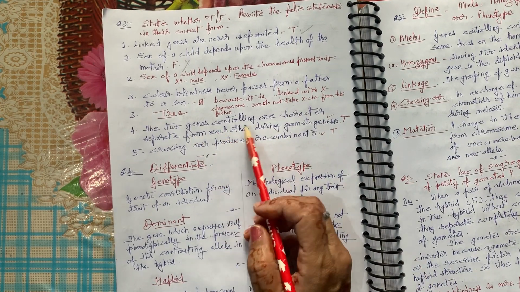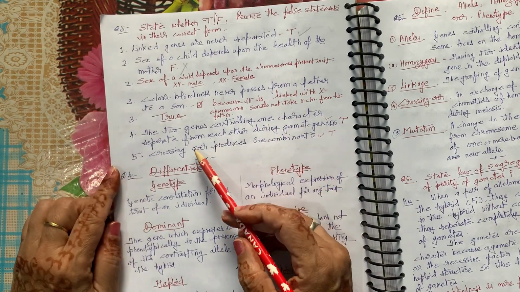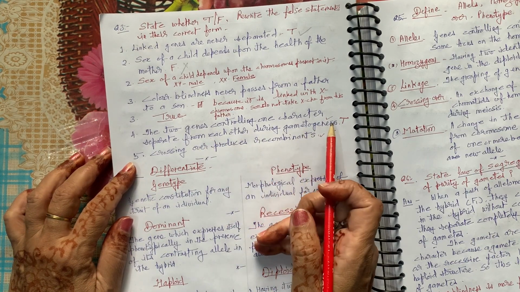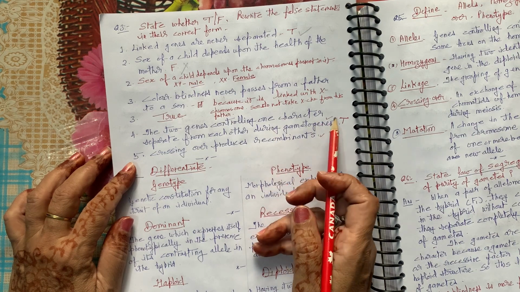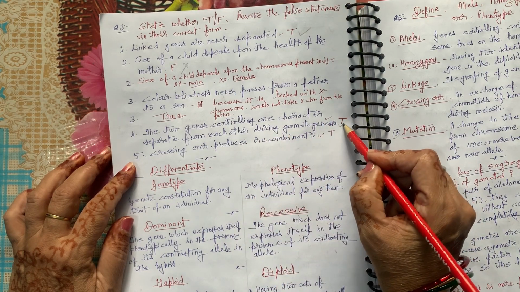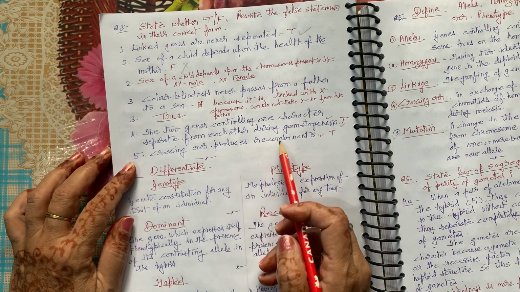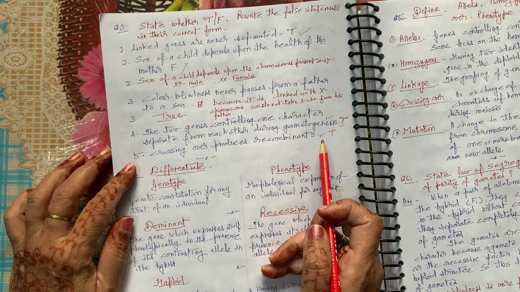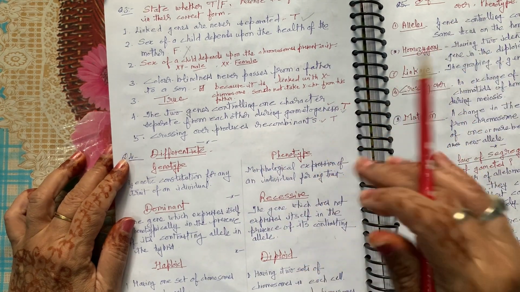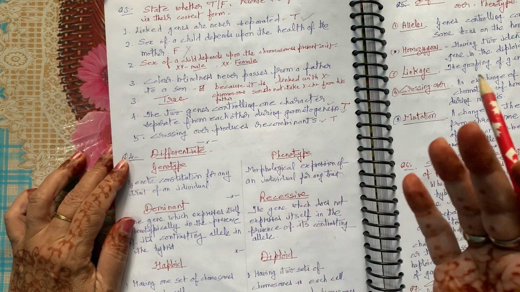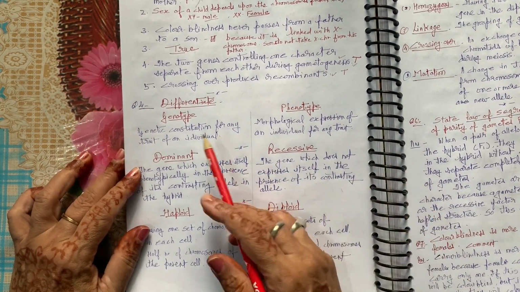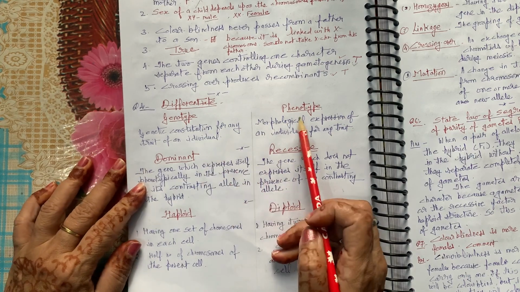The two genes controlling one character separate from each other during gametogenesis. Yes, the two genes controlling one character separate from each other during gametogenesis. Crossing over produces recombinants. Yes, the statement is true. Crossing over produces recombinants. When crossing over happens, chromatid parts are exchanged, so that new recombinations are formed.